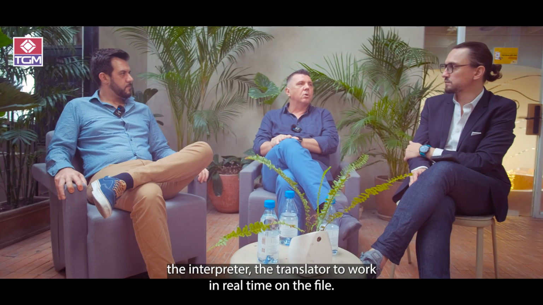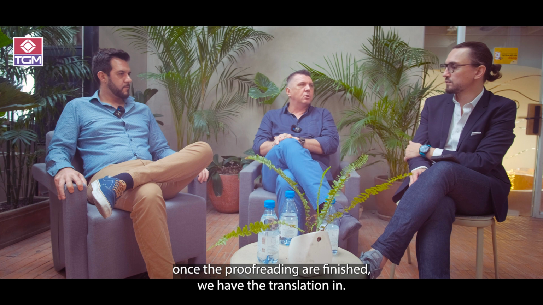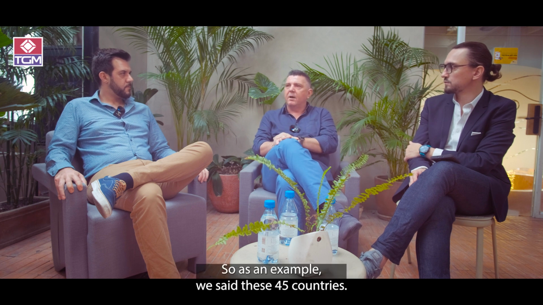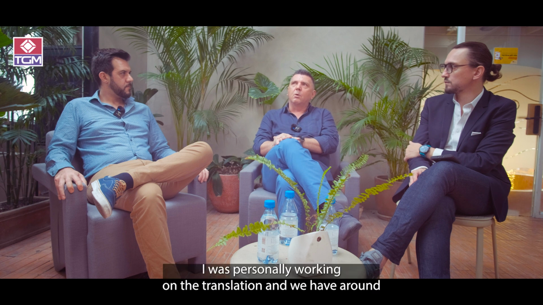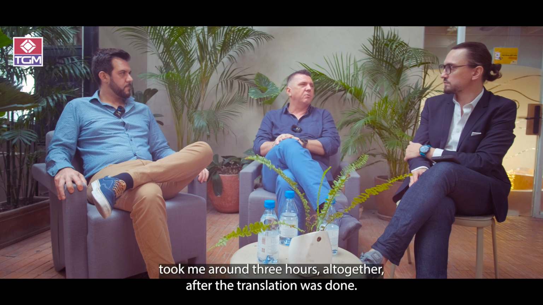and it allows the translator to work in real time on the file, deliver the data, send it to the proofreading, and within a few minutes, once the proofreader has finished, we have the translation in. So as an example, on these 45 countries, I was personally working on the translation, and we have around 15 languages, and loading the translation to the survey took me around 3 hours altogether after the translation was done.